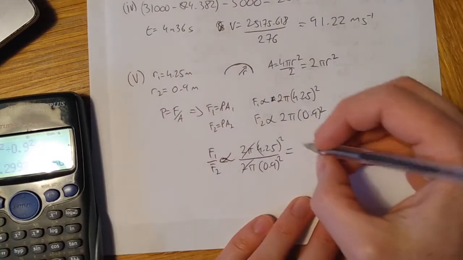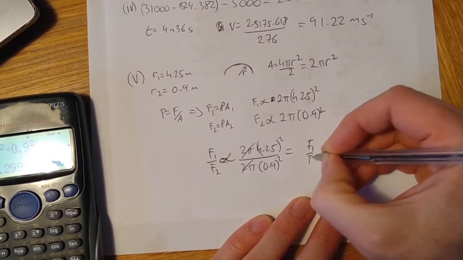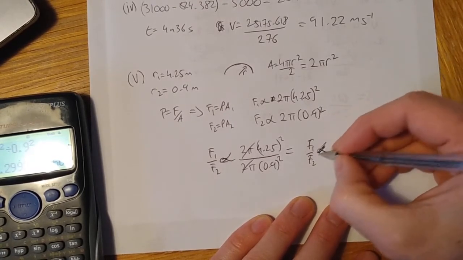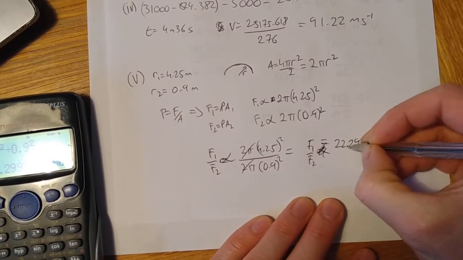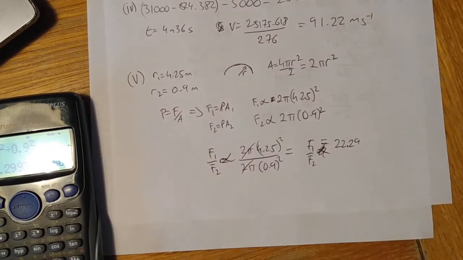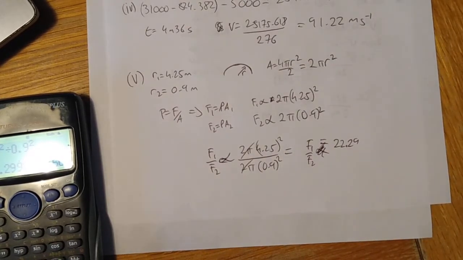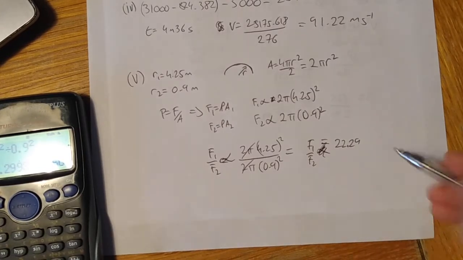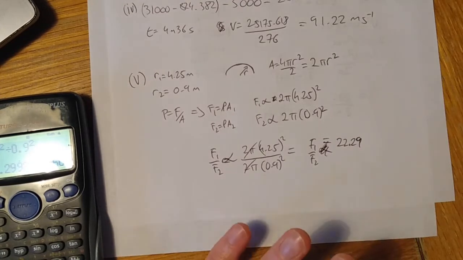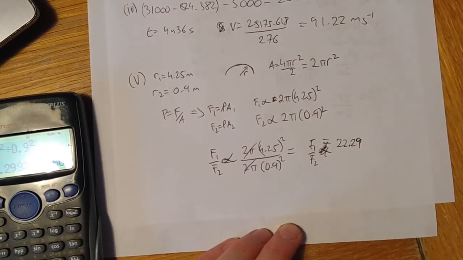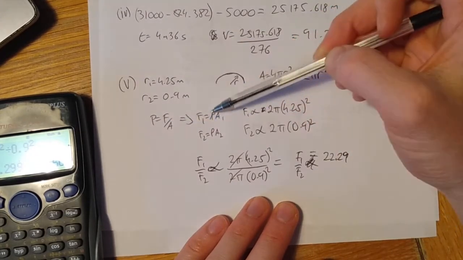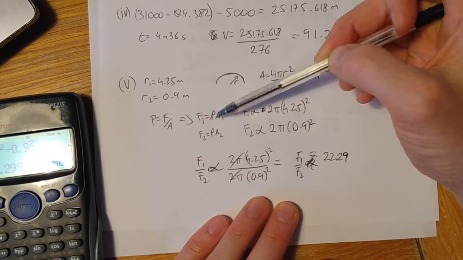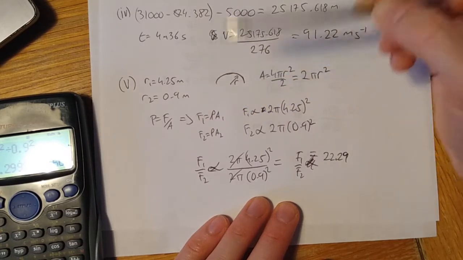And that gives me an answer of, so F1 divided by F2 is essentially 22.29 times. So it's 22 times bigger, okay? 22.29 times. There's no units there, okay? It's just 22.29 times. Just going through that again, right? Look, pressure is force over area. So force is related to area if pressure is constant, and you're assuming the pressure is constant, even though in reality, in the situation, it wouldn't be.